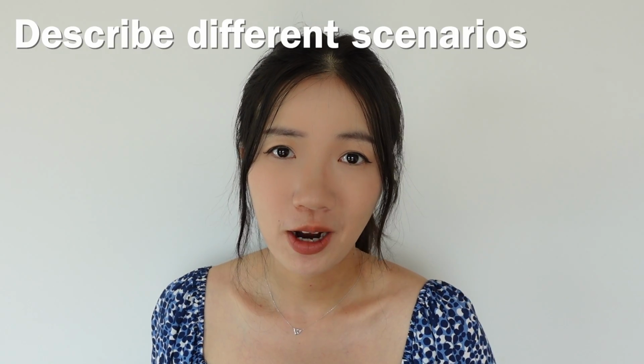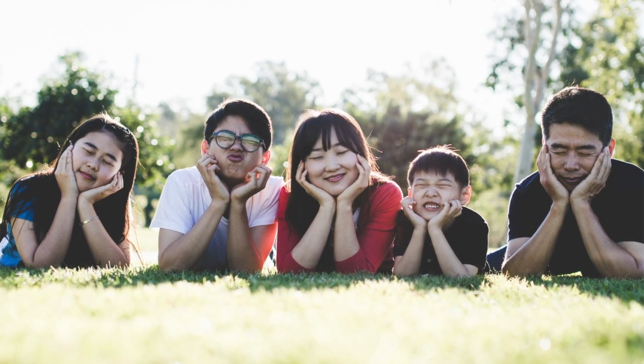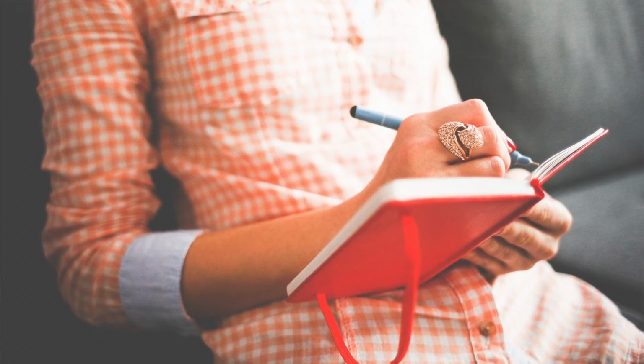Other than conversations, you can also try to describe some different scenarios. Give yourself a random topic. Try to use as many words you've learned as possible to describe this topic. You can, for example, introduce a family member or a friend. Tell people about your kitchen or say something about the city that you live in. Some of my students even started keeping a journal in Chinese.